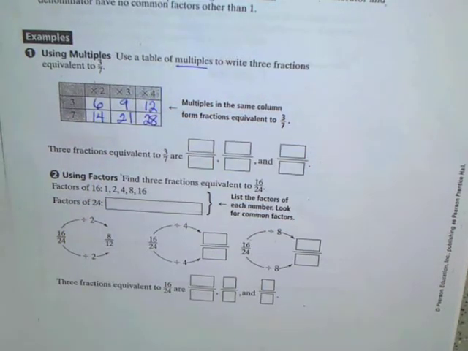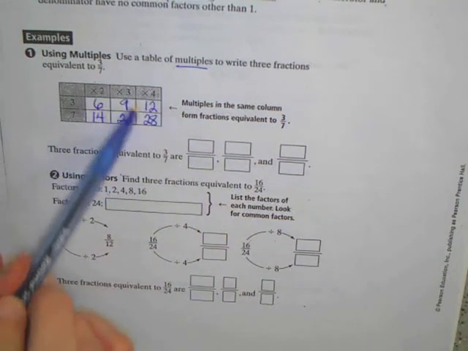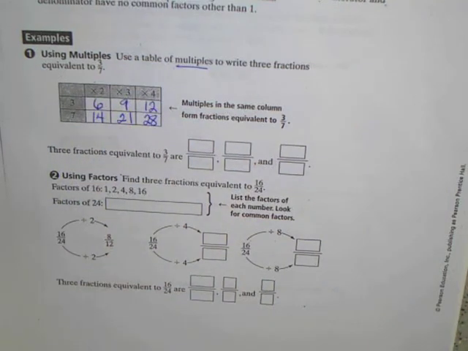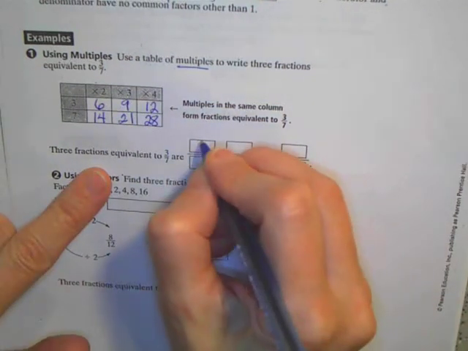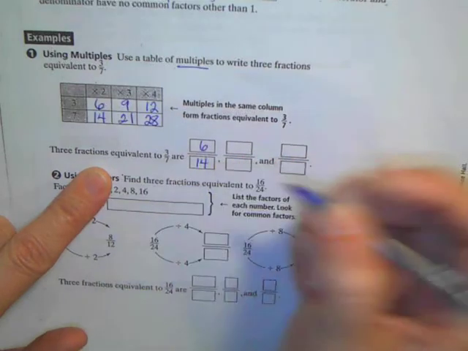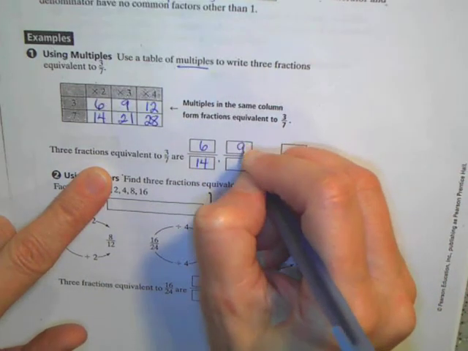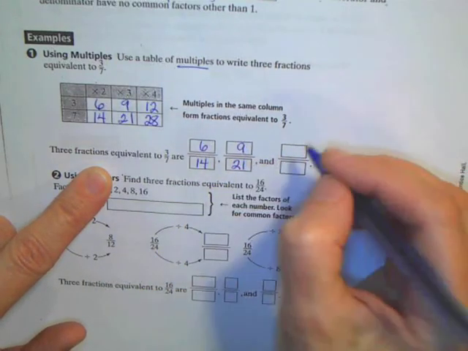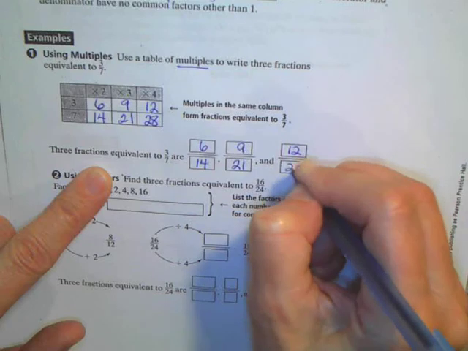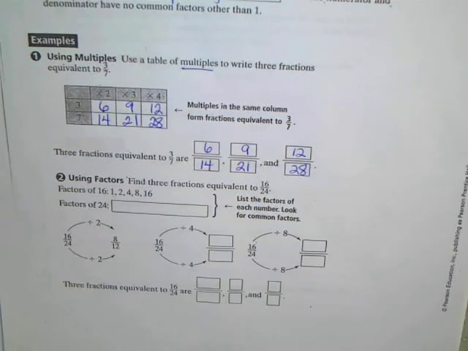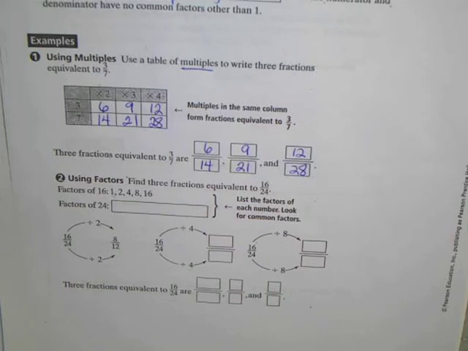Okay, so each column now gives me a new fraction. So the 3 fractions are 6/14, 9/21, and 12/28. And of course I could continue going on and on with these, but these are 3 fractions that are equivalent to 3/7.